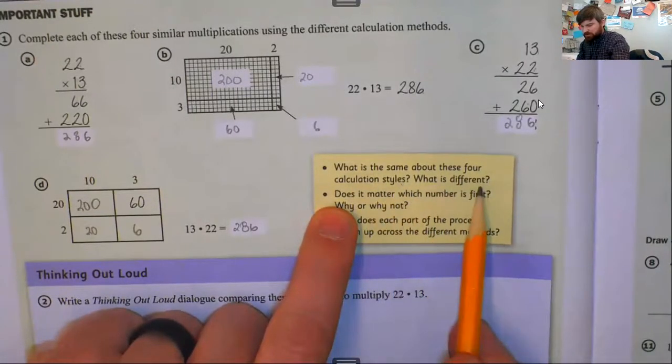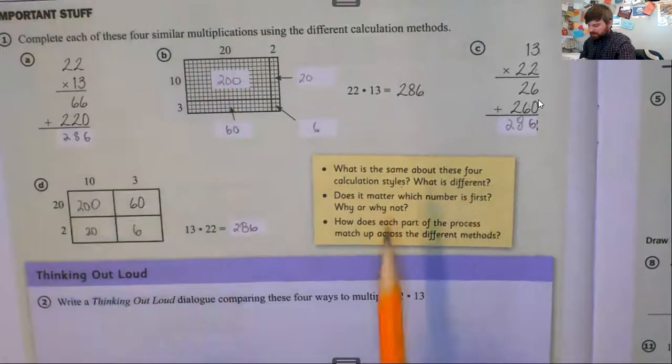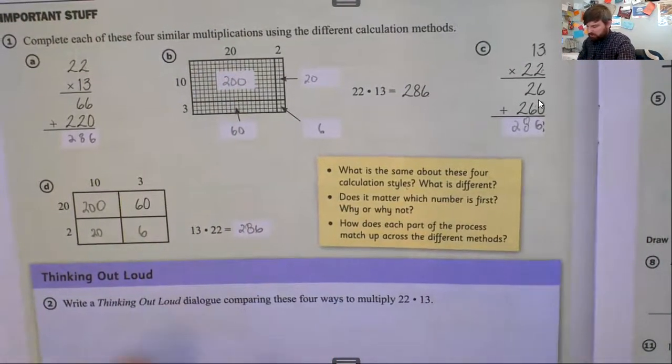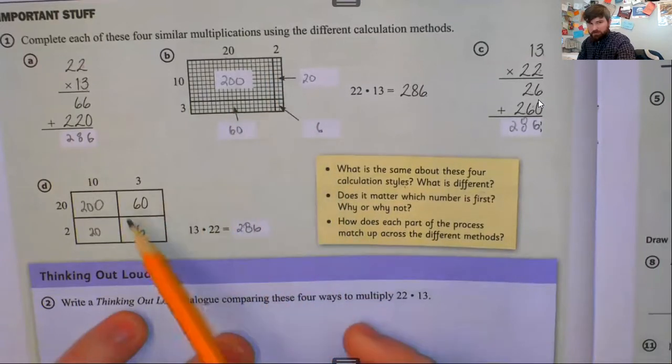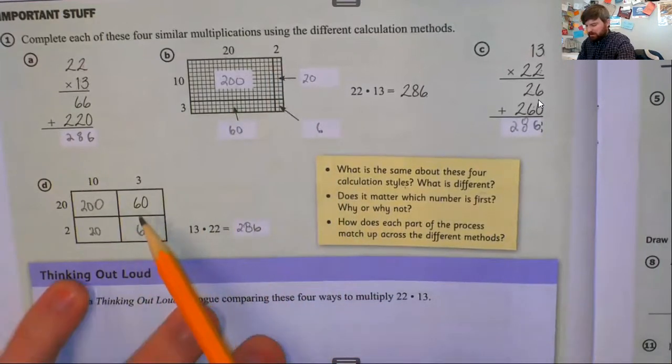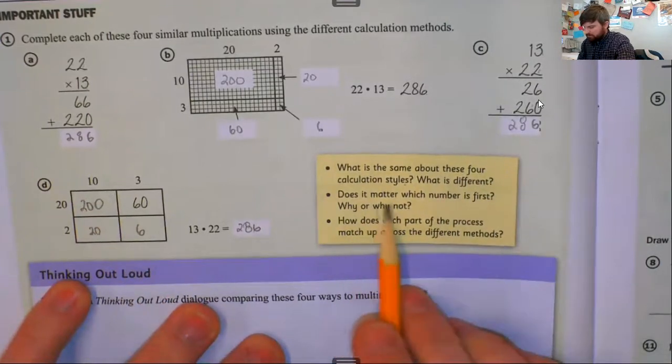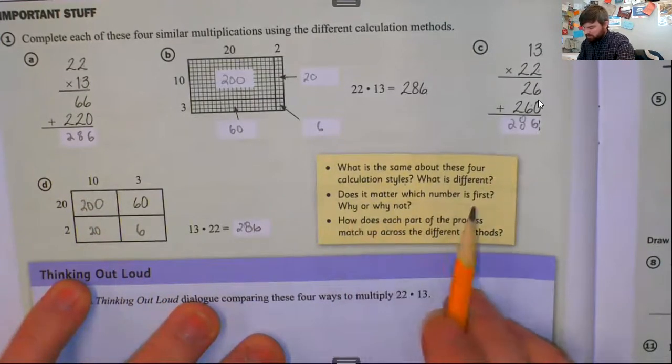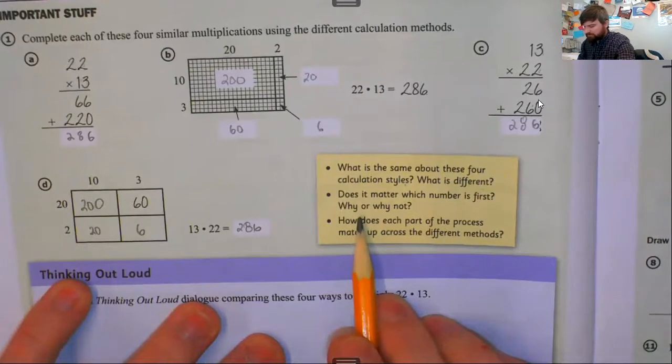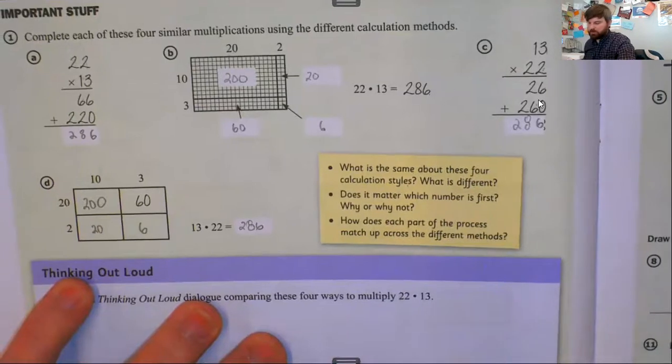So what is the same about these 4 calculation styles? What is different? Some of you may like one or the other. This is more of an area model. This might be more of a density model because they're not all the same amount of area. Does it matter which number goes first? Why or why not? With multiplication, it doesn't. It's the commutative property of multiplication. You can do it in any order that you want.